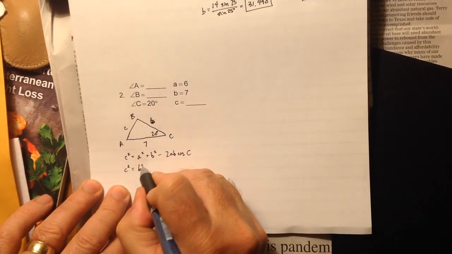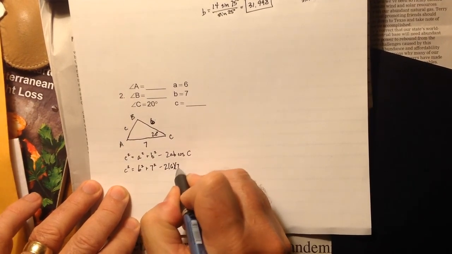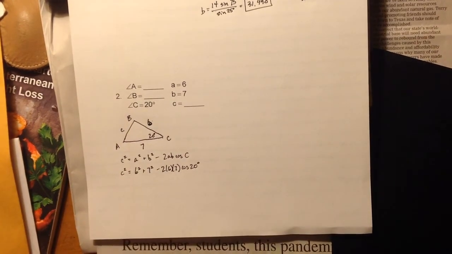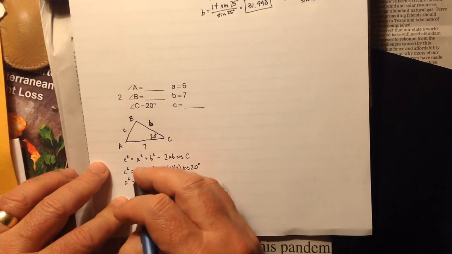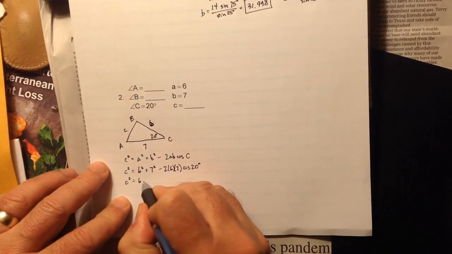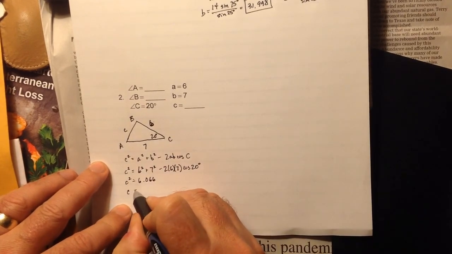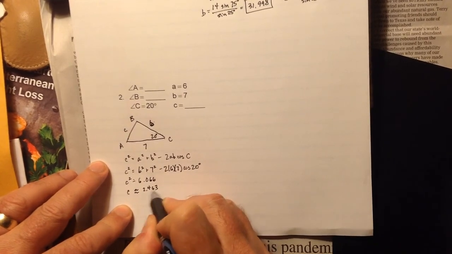A squared is 6 squared. B squared is 7 squared minus 2 times 6 times 7 cosine 20 degrees. Alright. C squared is 6.066. And when I take the square root of that, I get that c is approximately 2.463.